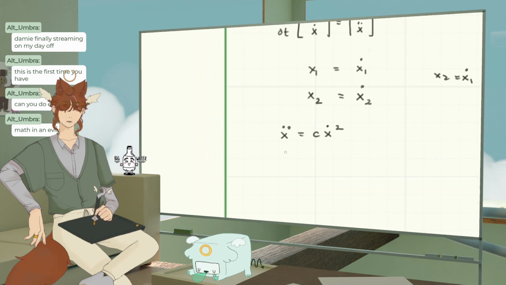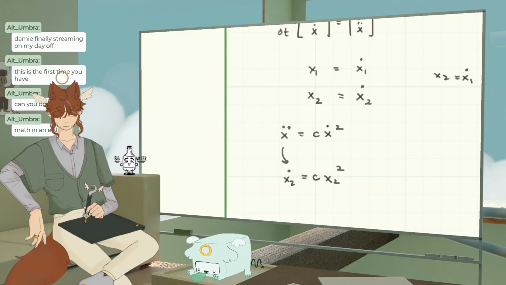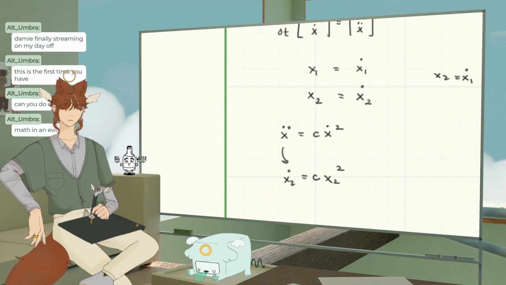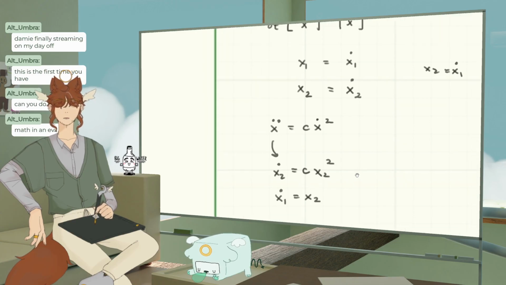So we're going to change this into x2 dot equals c x2 squared. And then we have x, but where's x1? x1 isn't even in here. x1 dot equals x2? Okay, that's what we have.